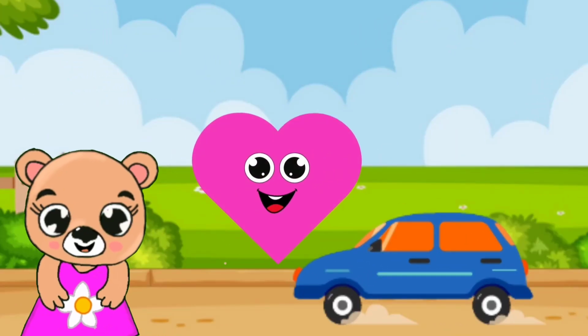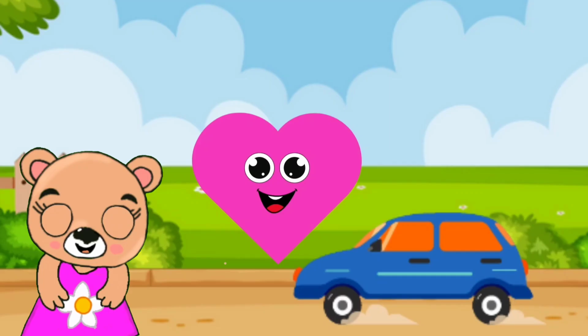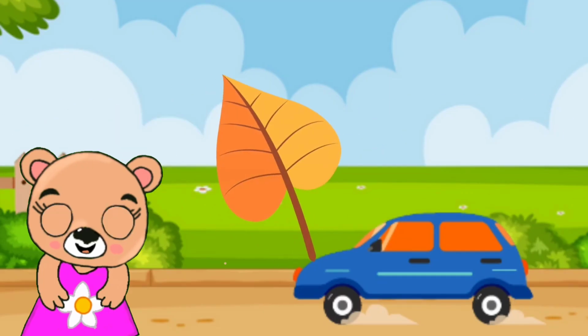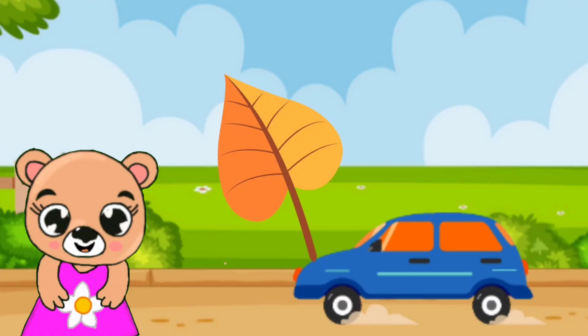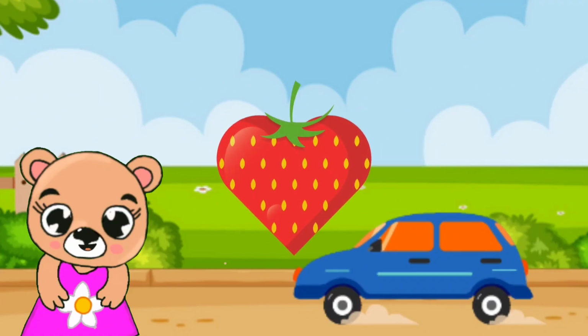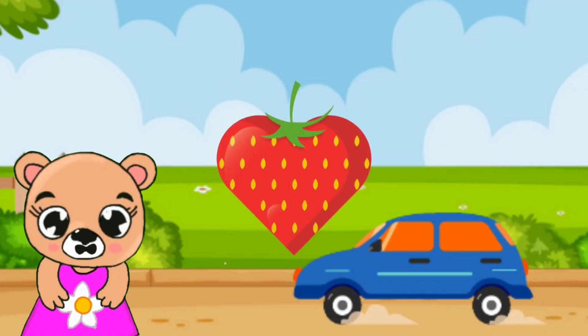Heart. Leaf looks like a heart shape. Strawberry looks like a heart shape.